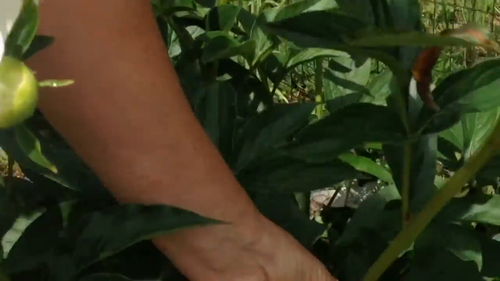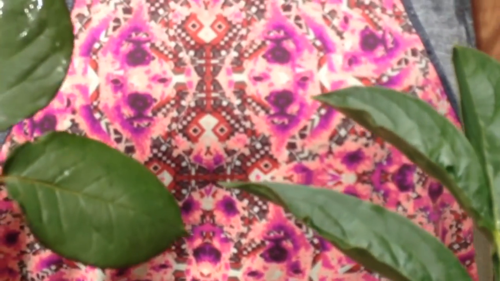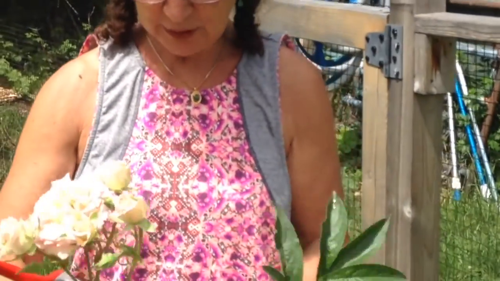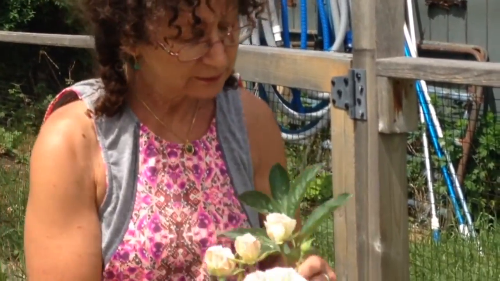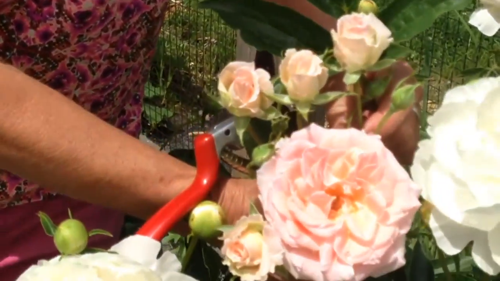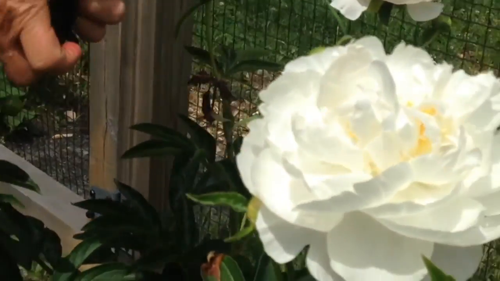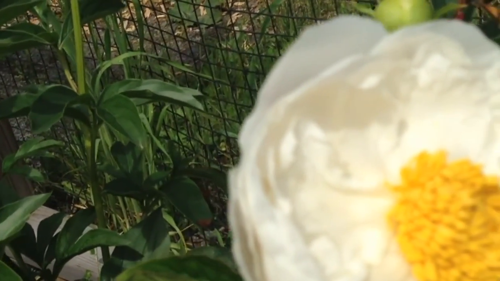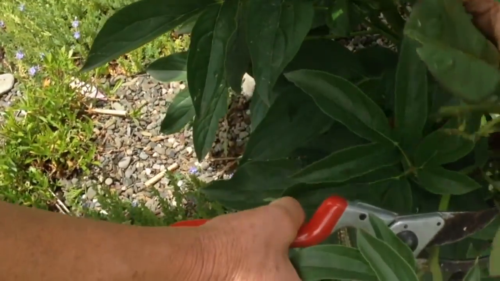And now I'm going to take over here from the peony. You can see the leaves are quite different. So that's one good way of telling the difference between plants, is look at their leaf structure as well as the flower itself. Aren't these gorgeous together? I think I'll cut one of these peonies and put it in a vase with these roses. Right here. I'll cut this one, put these together.